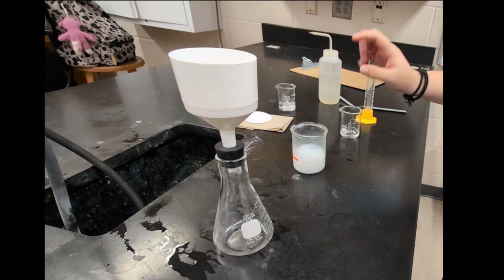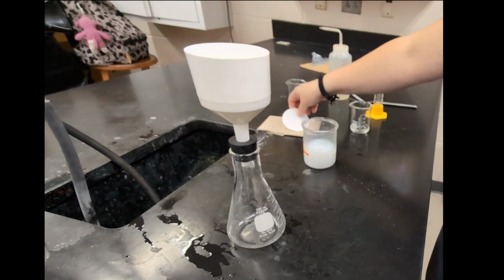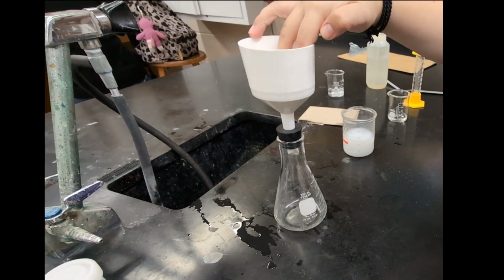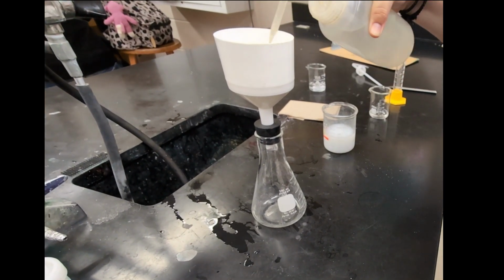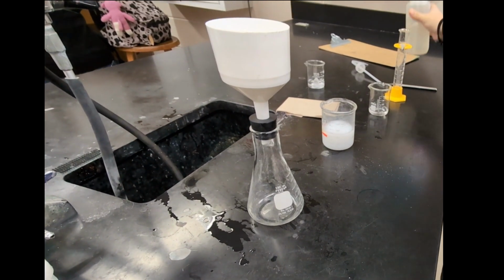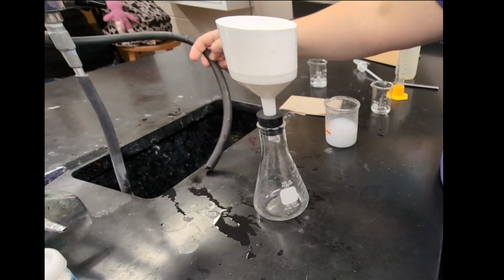And we're going to go ahead and filter this stuff. So we have our filter paper that we weighed. I'm going to put that down into the Buchner funnel, and I'm going to get it nice and wet so that it creates a good seal. And then I'm going to hook it up to the side arm of the aspirator here.